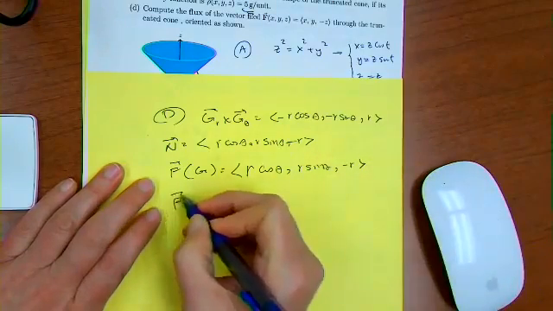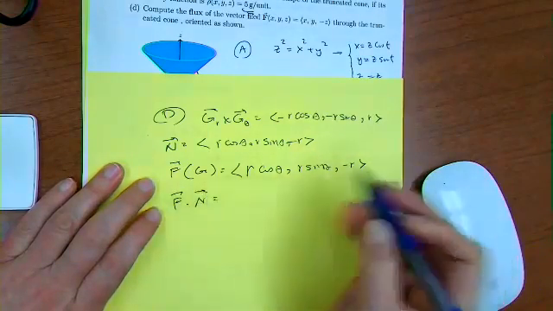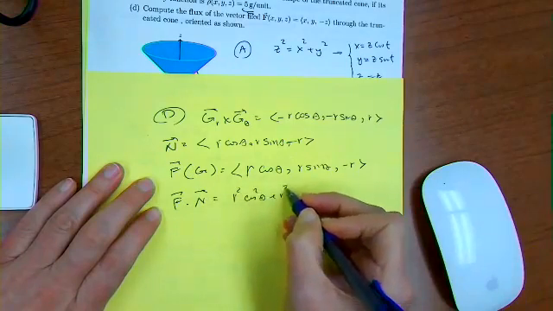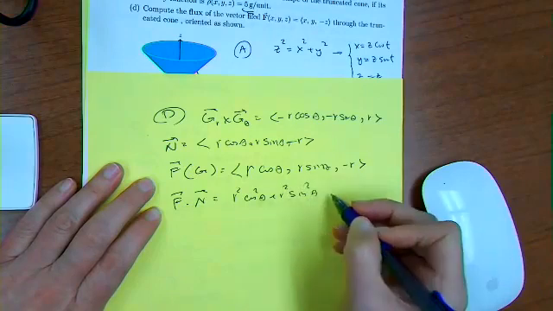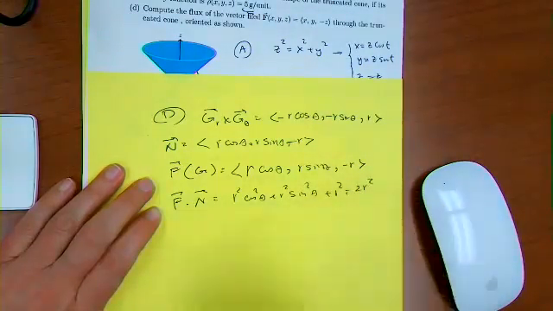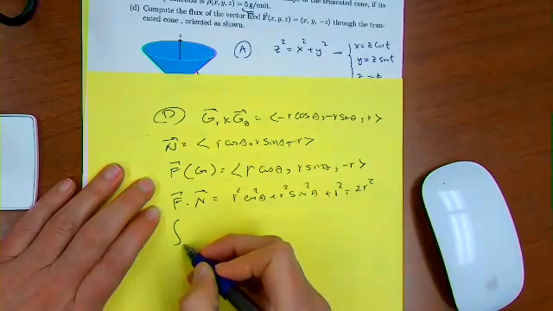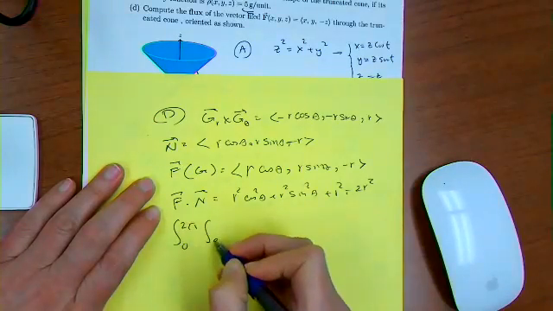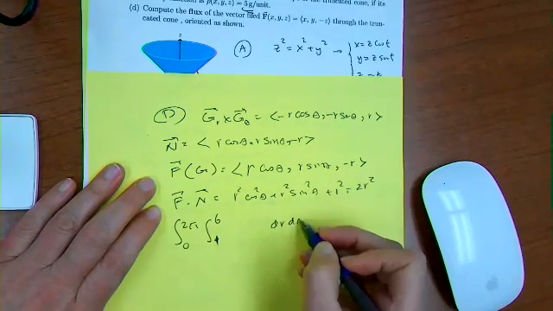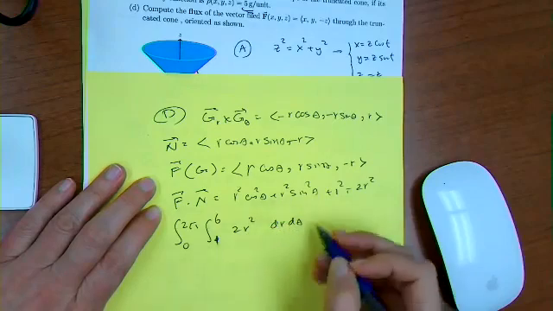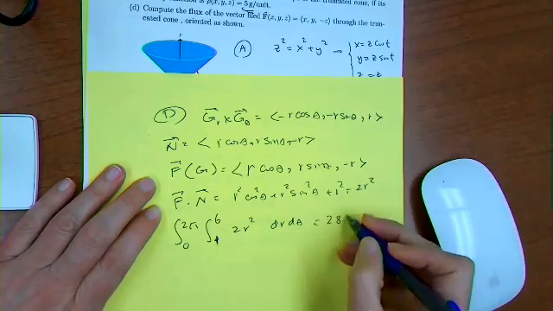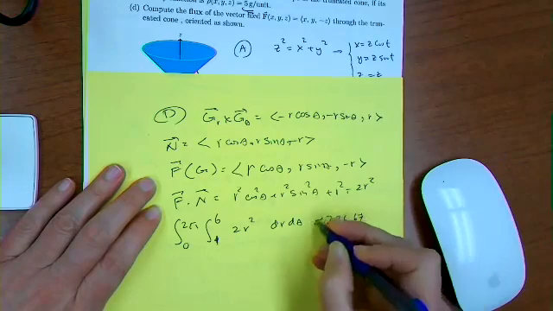If I dot the two of them together, I will end up with r squared cosine squared theta plus r squared sine squared theta plus r squared, which I just computed is 2r squared. And we integrate again from 0 to 2 pi, 1 to 6 for r, as we did before, 2r squared. And the final answer is going to be approximately 286.67 pi.